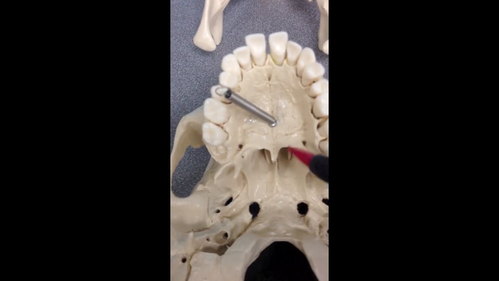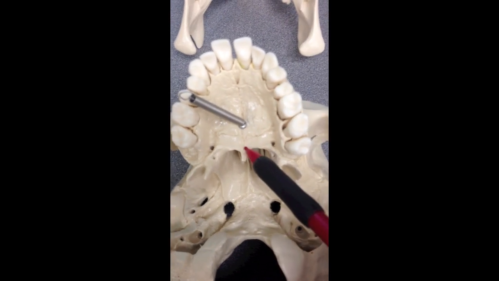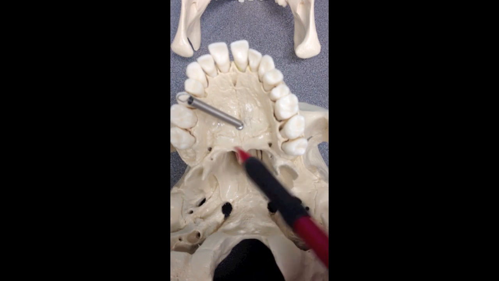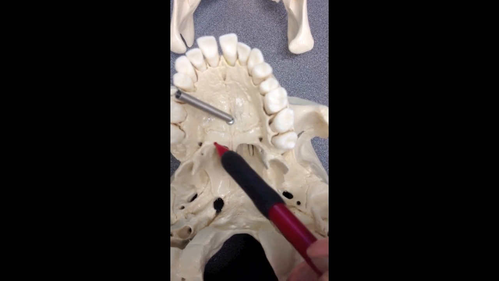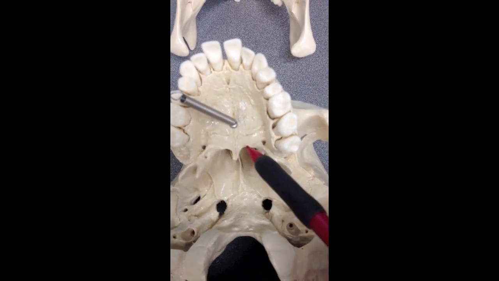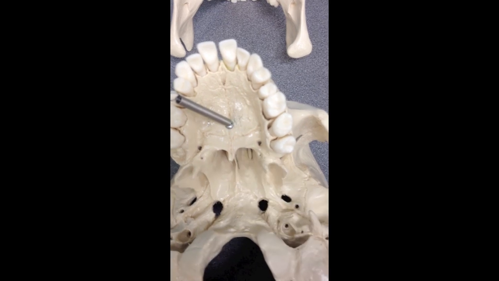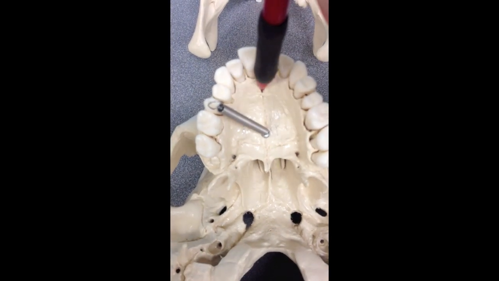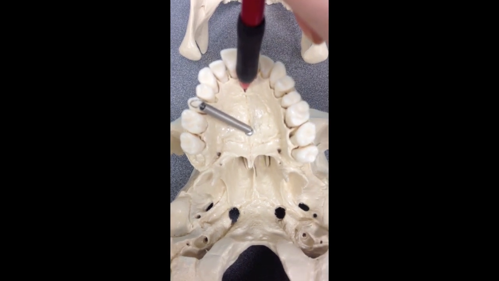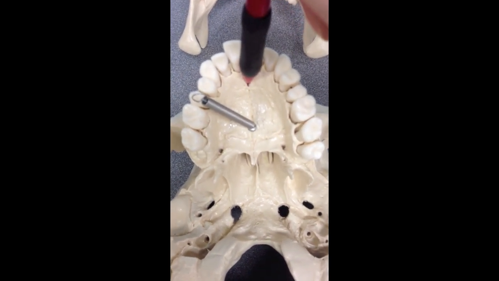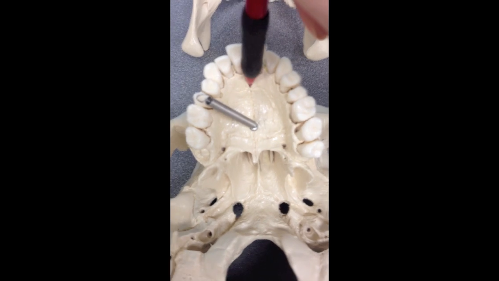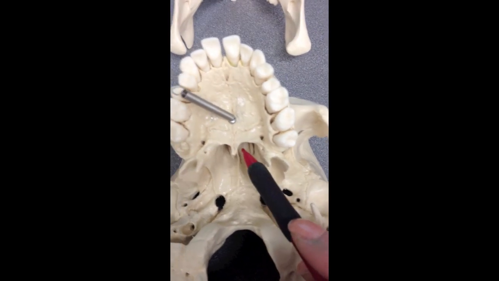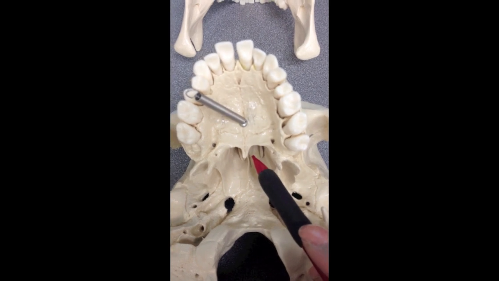And then posterior to it is the palatine bone, this area. And if we look up here, this is the incisive fossa. Back here, this little point is the pharyngeal tubercle.